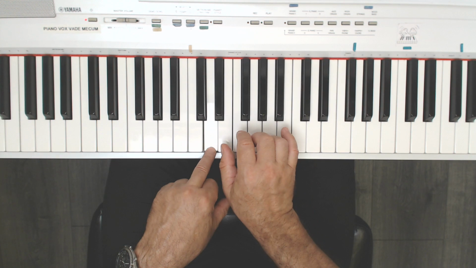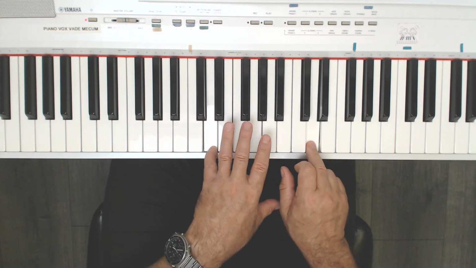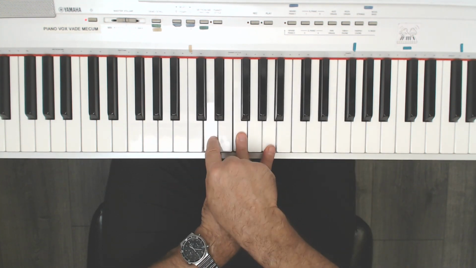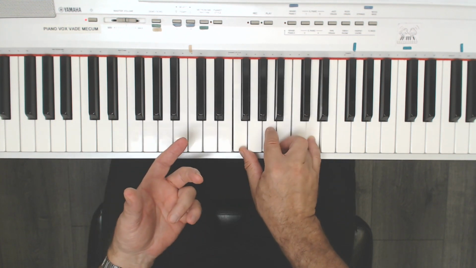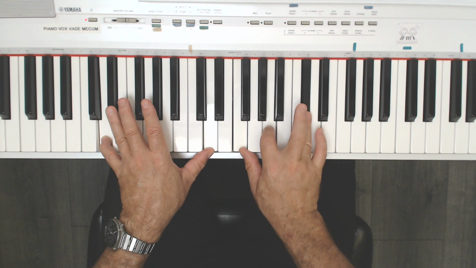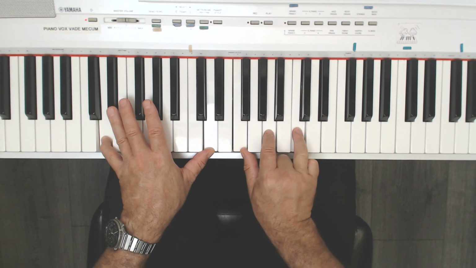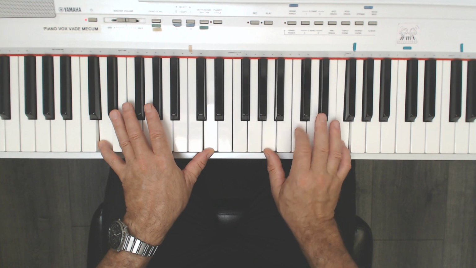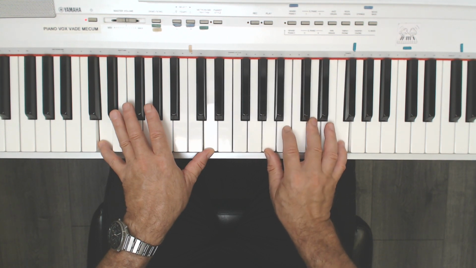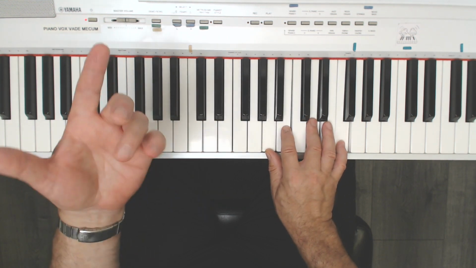D minor. Scale of D: 1, 2, 3, 4, 5, 6, major 7. Root, third, fifth, just the triad. So you can use a descending scale like this with a major 7 and 7, or inside with a 6, even on the 6, like this.